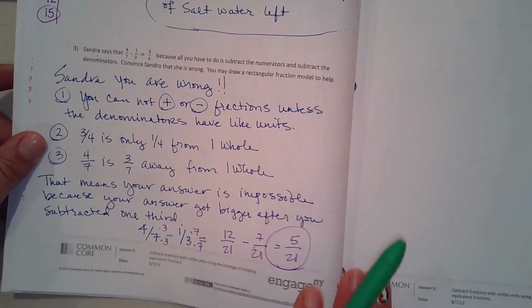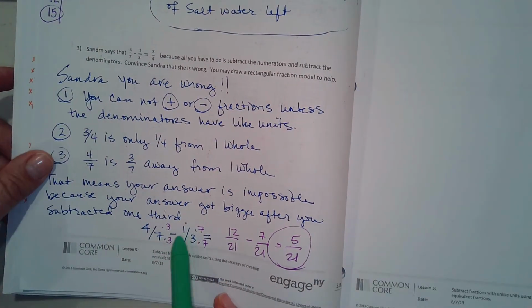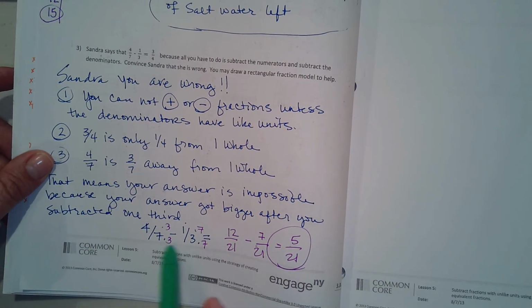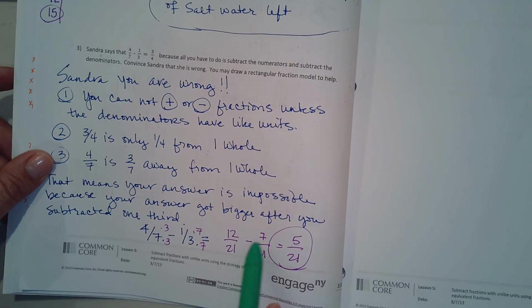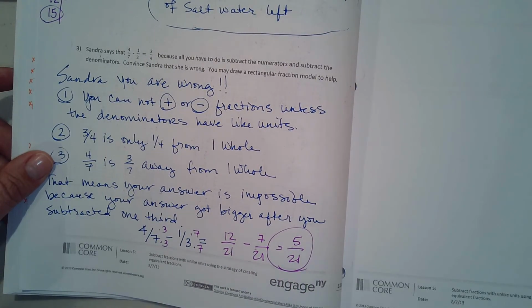The correct answer is 4/7 subtract 1/3. You have to create a common denominator. 12/21 subtract 7/21 is 5/21.